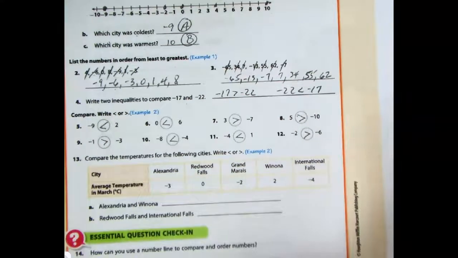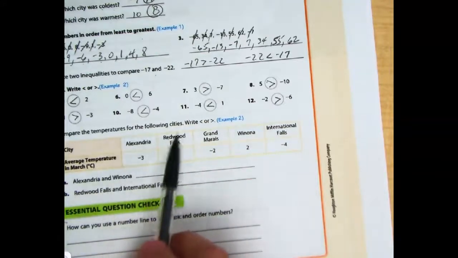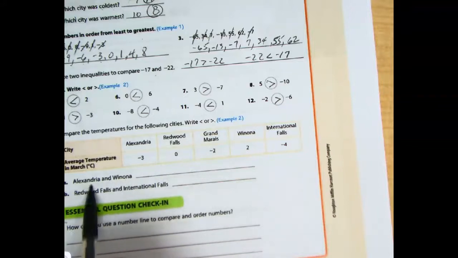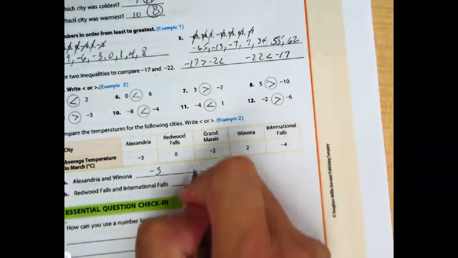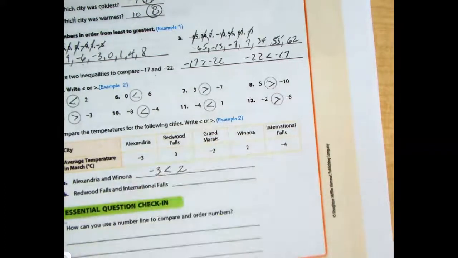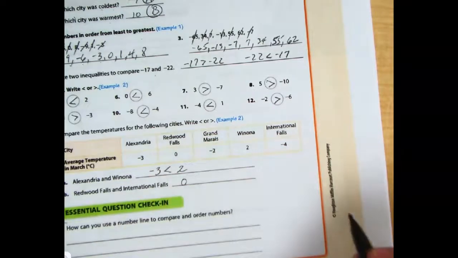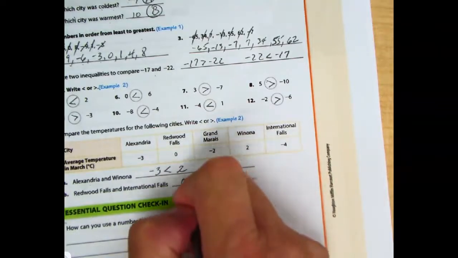Okay, remember you can pause and catch up if you need to. So let's compare the temperatures for the following cities. Alexandria and Winona. Alexandria is -3. Winona is a +2. So we know that -3 is less than +2. So Redwood Falls is 0. International Falls is -4. 0 is greater than -4.